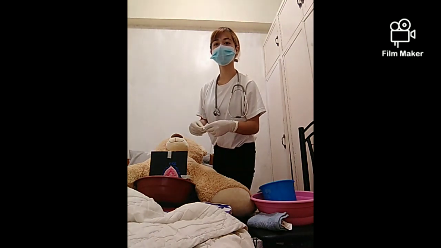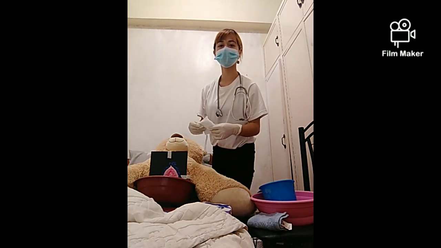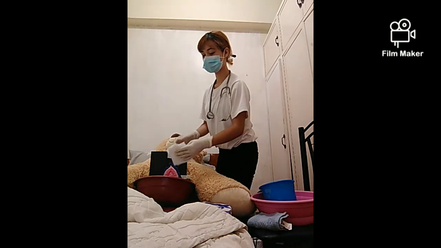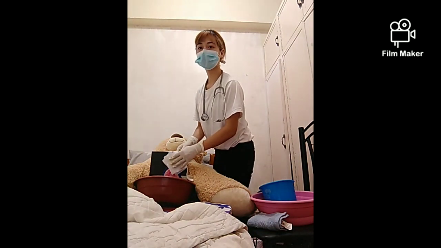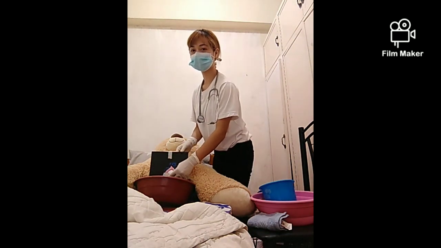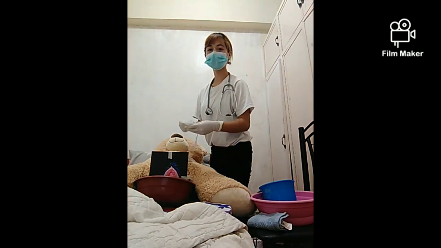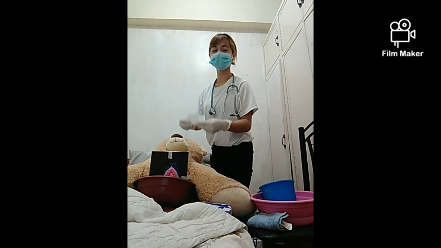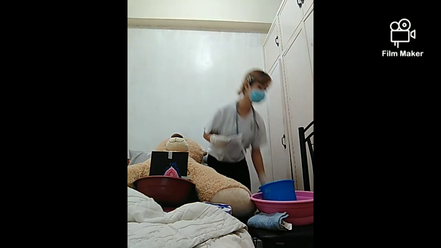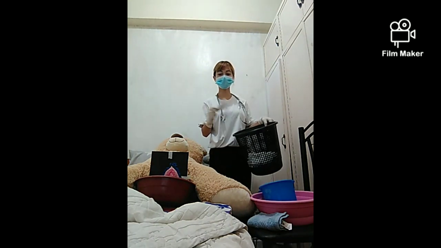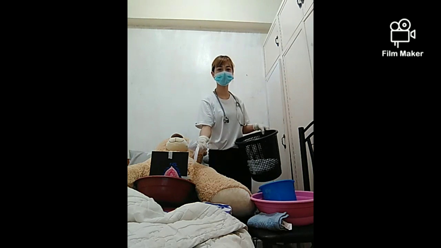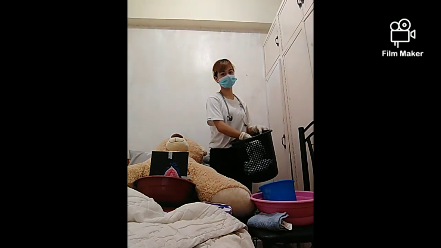So we're going to start from the front and then go front to back. Okay? Then hindi lang iisa yung gagamitin natin. Pagkatapos nito, hindi natin ilalagay dito sa bedpan, ha? Ilalagay natin dito sa trash can.